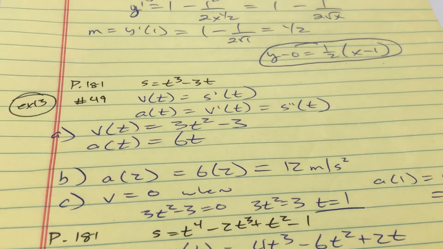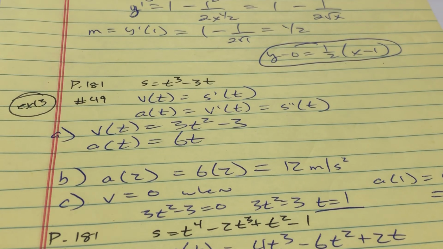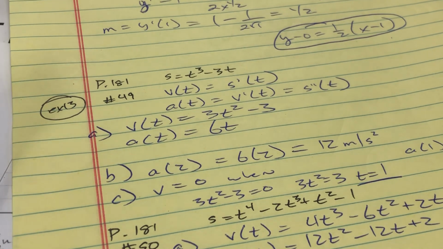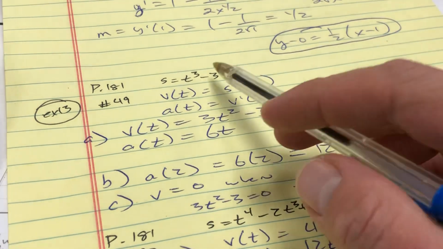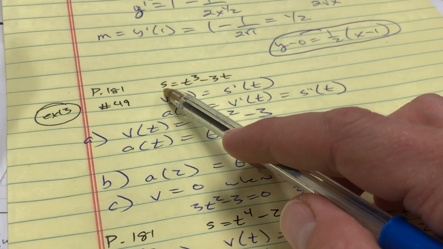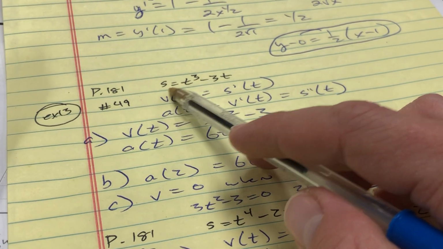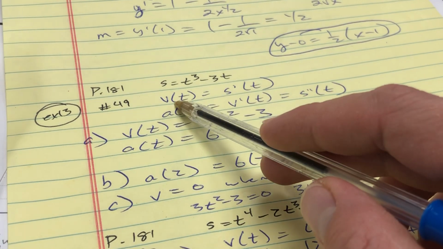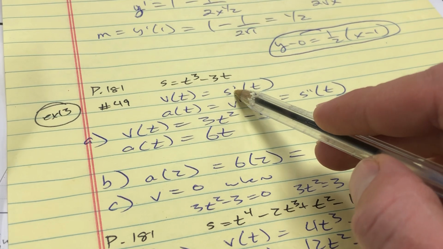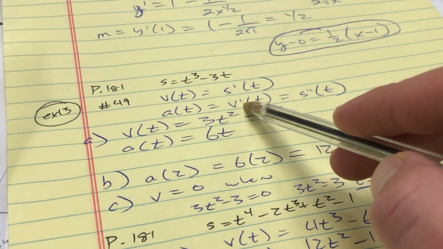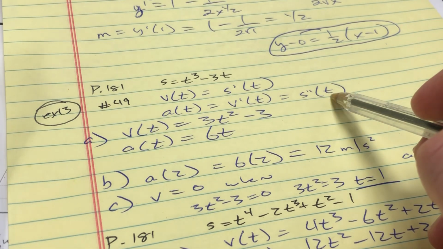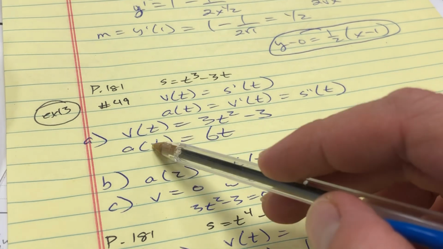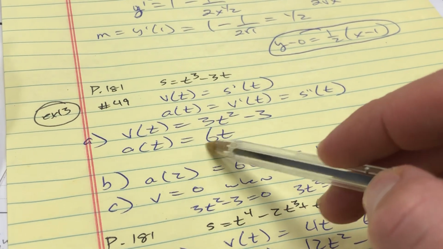All right, so example 181 for 49 says the equation of motion for a particle is this. That's position. S is position, where S is in meters and T is in seconds. Find the velocity and acceleration as functions of T. Well, velocity is the derivative of the position function, and acceleration is the derivative of velocity, which is the second derivative of position. So for velocity, I simply take the derivative of this, 3t squared minus 3. What's acceleration? It's the derivative of this, 6t.